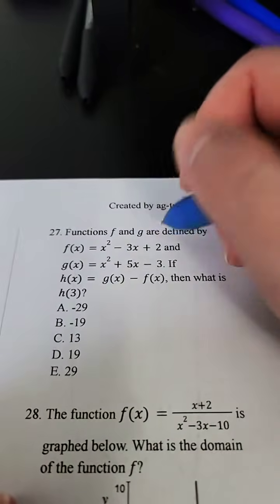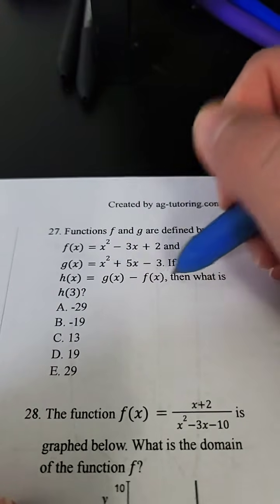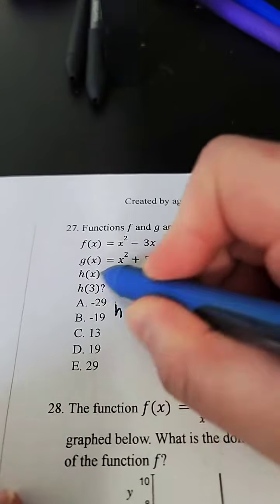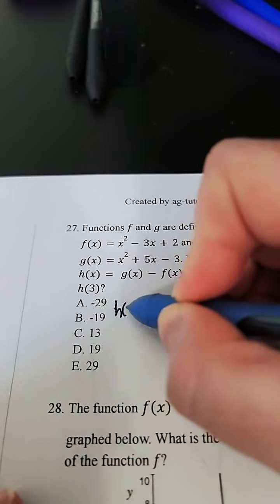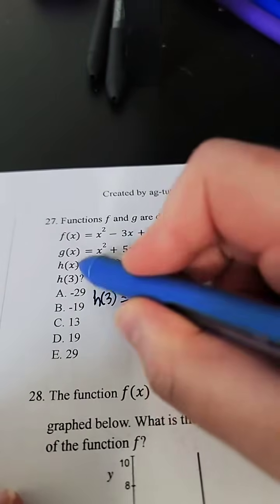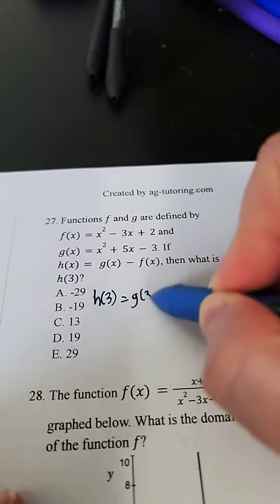So then functions f and g are defined by these. If h of x is equal to g of x minus f of x, then what is h of 3? So let's put h of 3 into this last equation right here. And that is equal to, well, the 3 is your x in each of these cases, so we're going to replace x with 3.